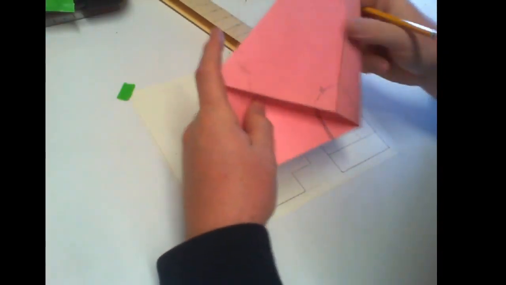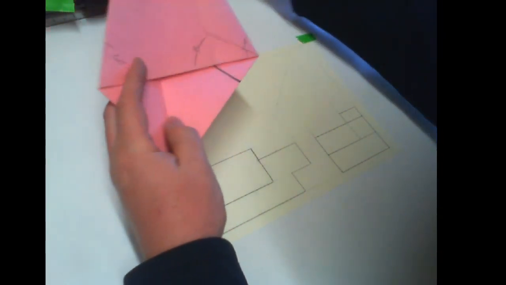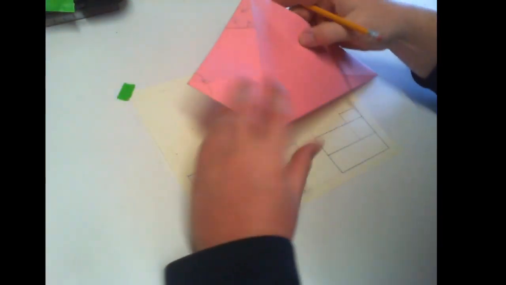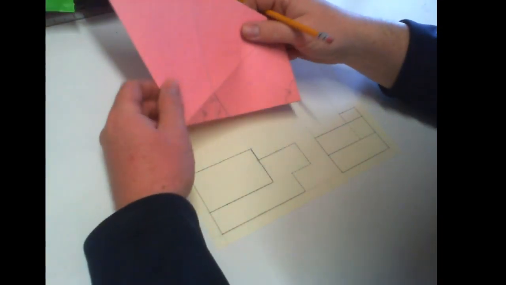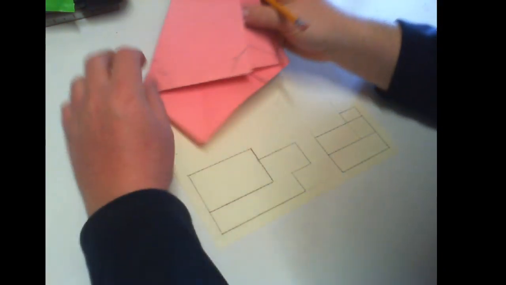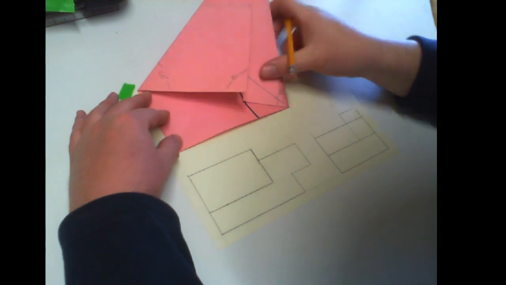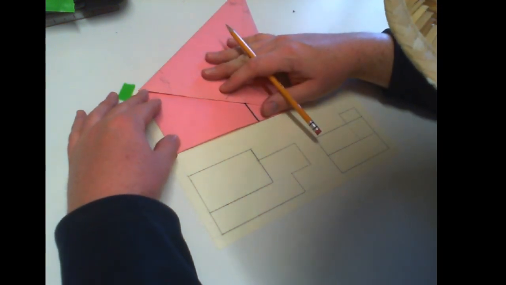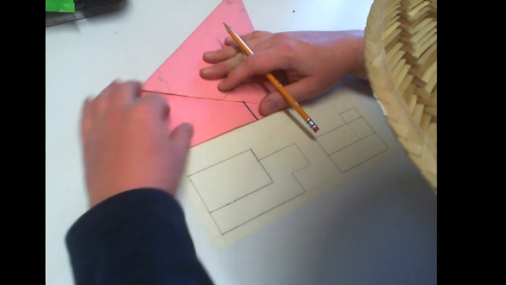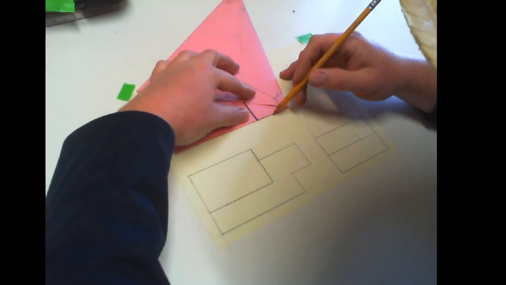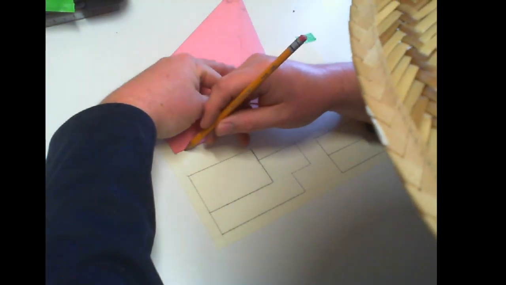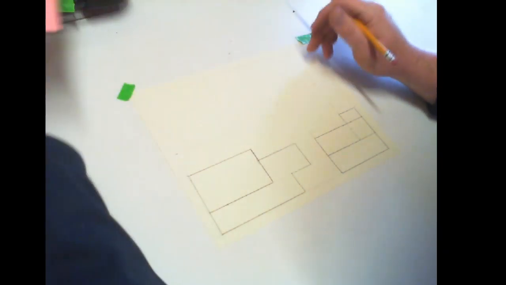I'm going to use my 90-degree angle. And let's see, where do I want to put it? Let's go this way. Off of that line, and make sure my dots kind of go together with those lines. There we go. I'm going to draw a nice light line again. Okay, so we know our 9.